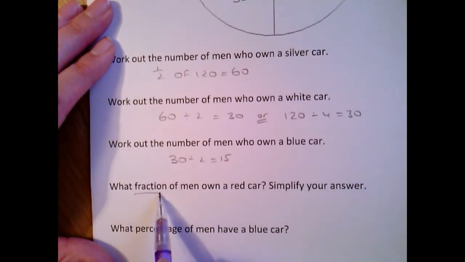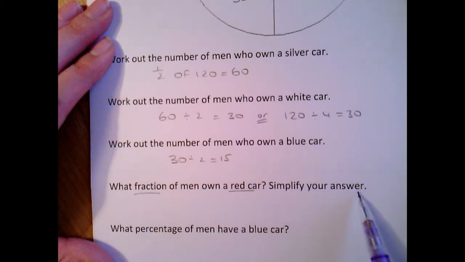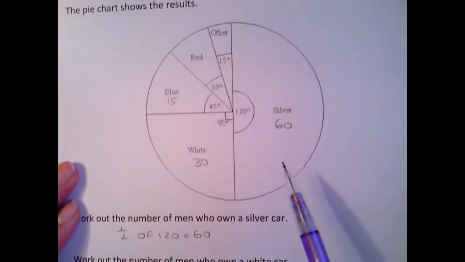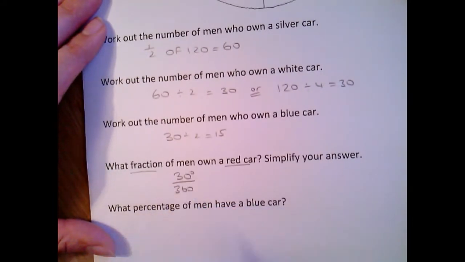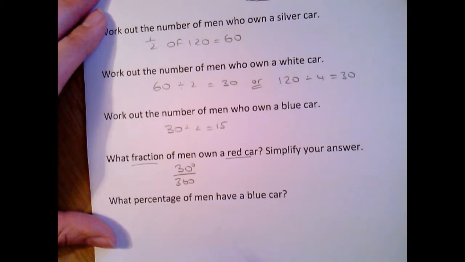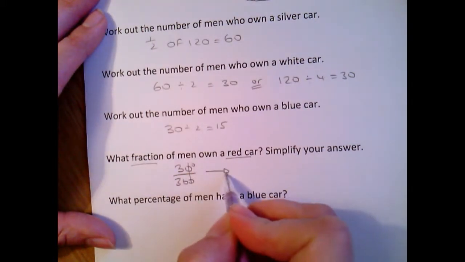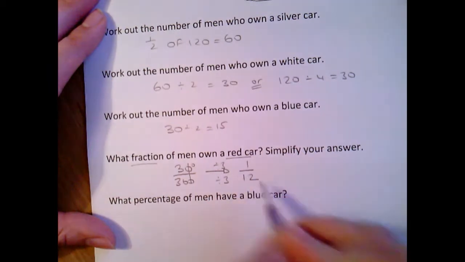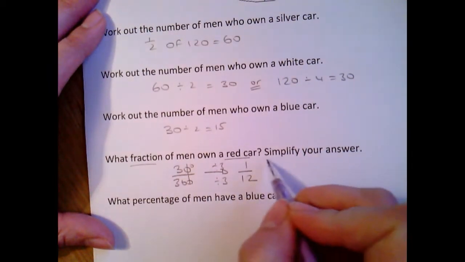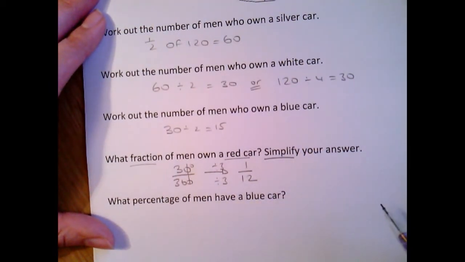Then what fraction of men own a red car, and simplify your answer. So red car was 30 degrees, and that's 30 degrees out of 360. So to simplify that, first of all, I would take off those noughts, and then the top and bottom there both divide by 3, so that would get you 1 out of 12. So 1/12 would be the simplified fraction.